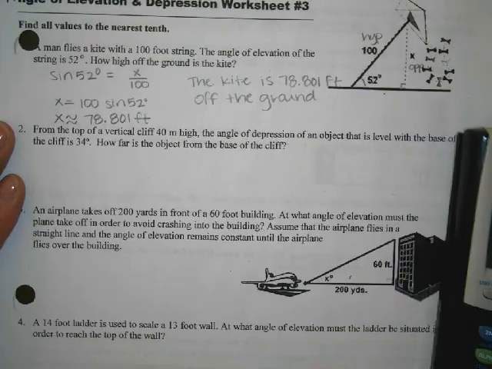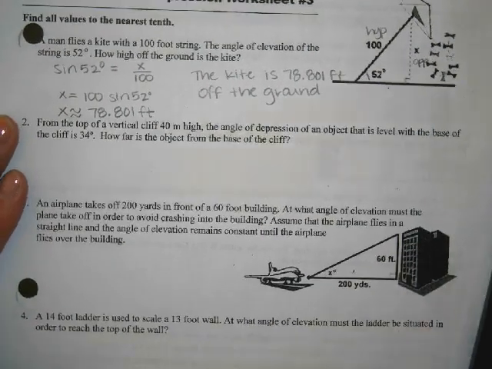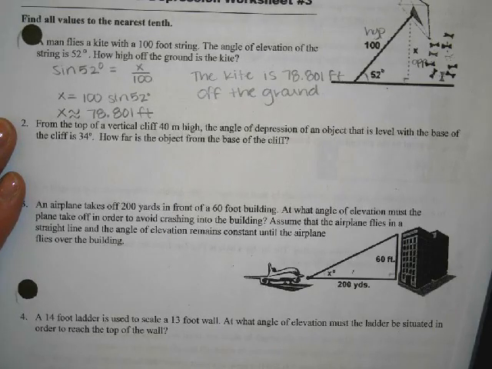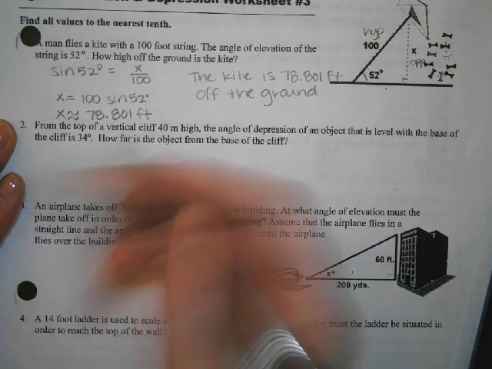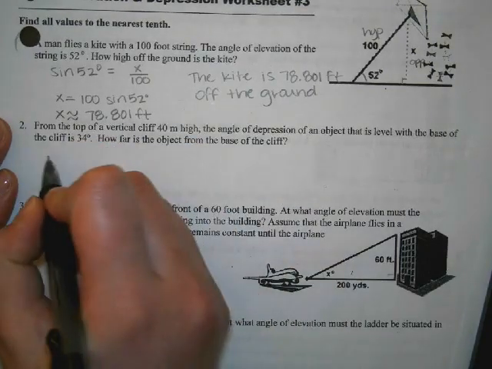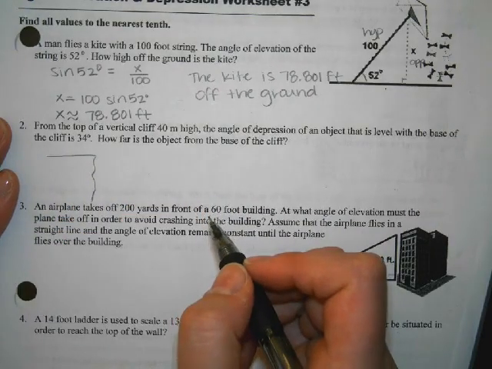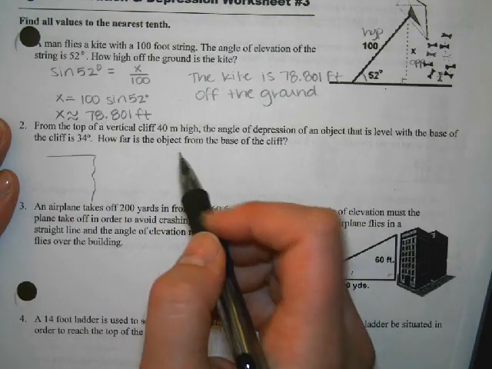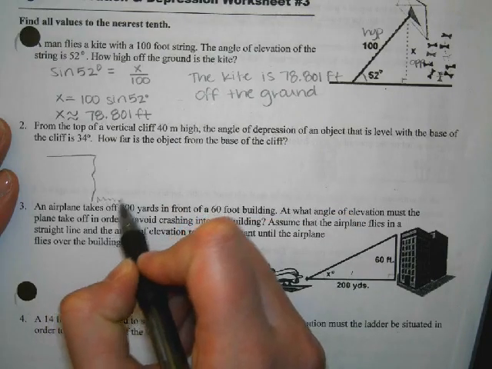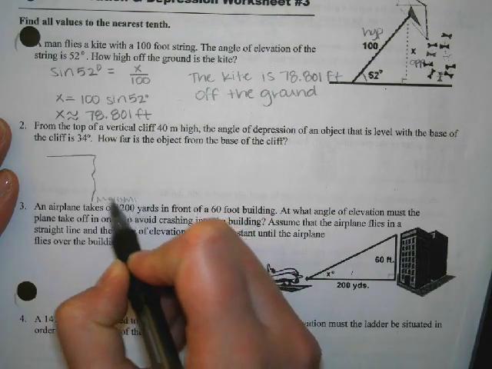This next one is even more fun because we have to draw it ourselves. So from the top of a vertical cliff, has anyone ever seen a horizontal cliff? I just think that's funny because they specified. The angle of depression of an object that is level with the base of the cliff is 34 degrees. So I'm going to go ahead and draw, here's my cliff. Does that remind you of last night? And this time it doesn't say the cliff is over water, so I'm going to put some grass down here. Do you guys like my grass?